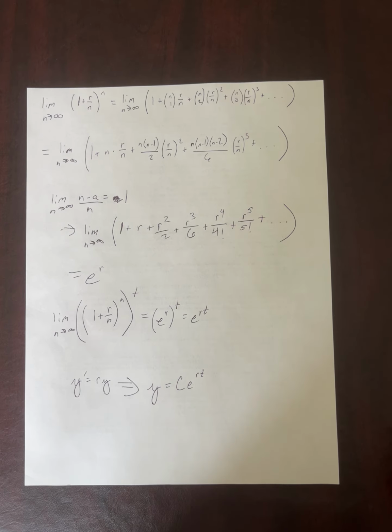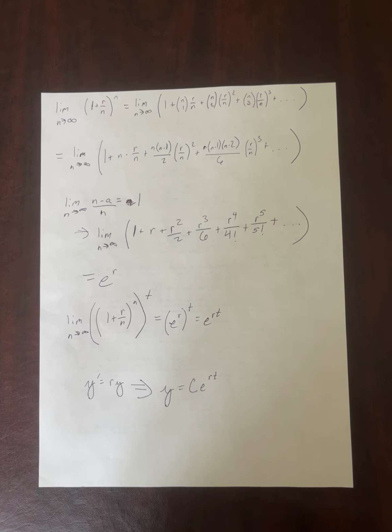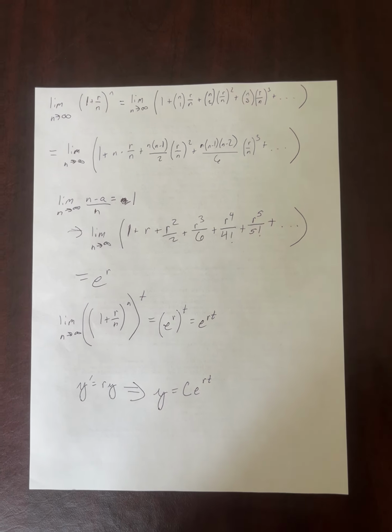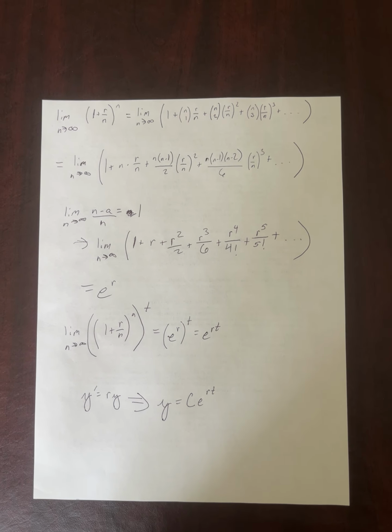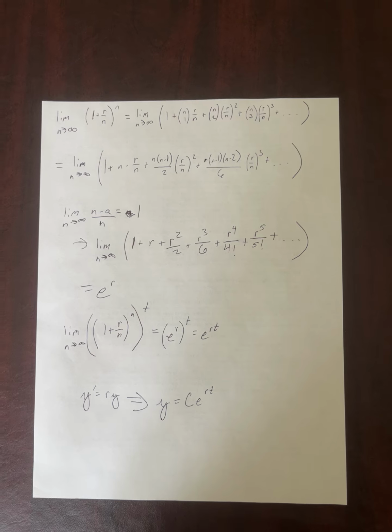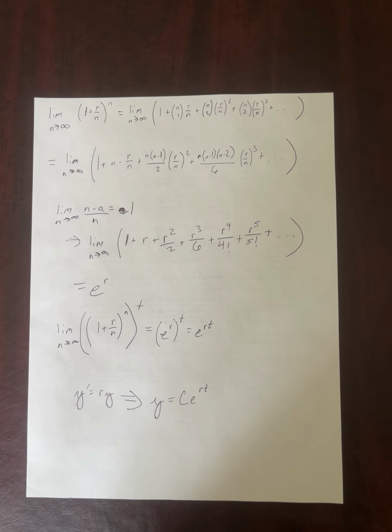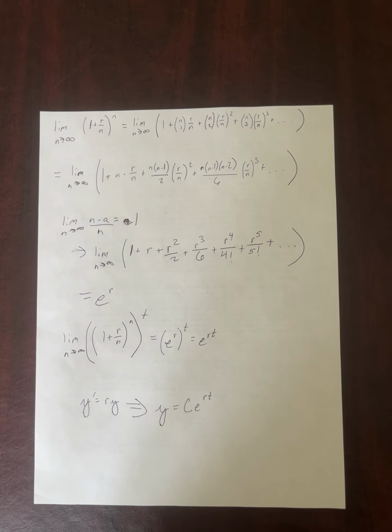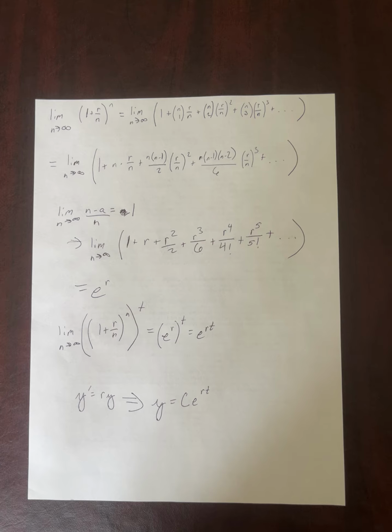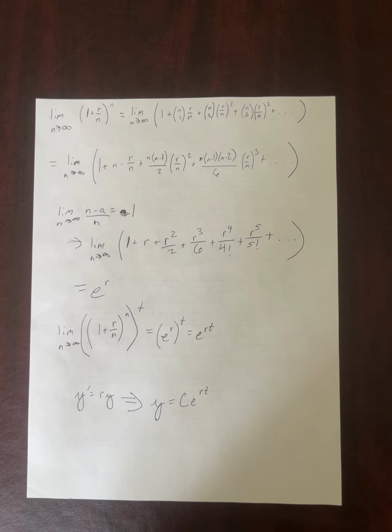Evaluating n choose 1, 2, 3 gives us 1 plus n times r over n plus n times n minus 1 over 2 times r over n squared plus n times n minus 1 times n minus 2 over 6 times r over n cubed, and so on.